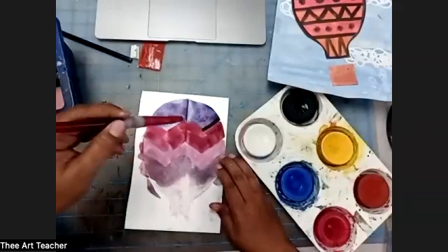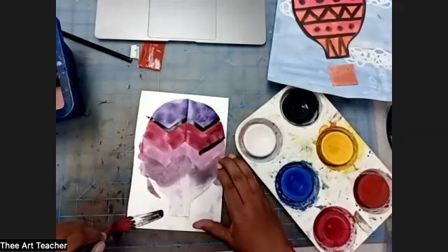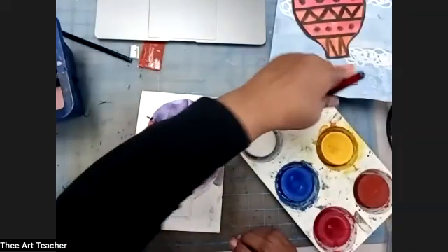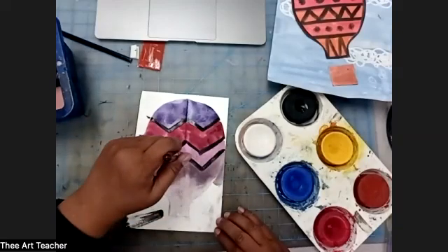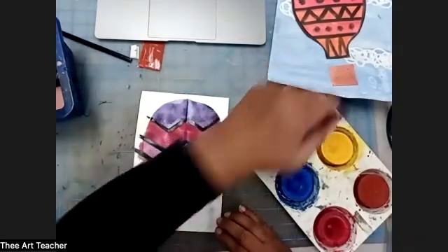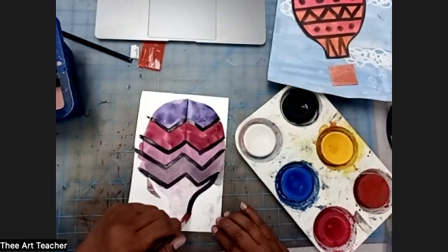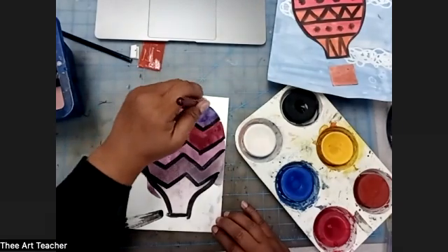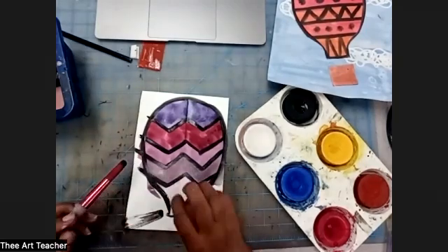And I'm going to hold my brush up so I can make a skinny line. If I press down flat like this, then I get a big line. So you got to hold your brush up and your elbow up so that it's not resting on the table. And then hold your brush up and you can make a skinny line. And again, I'm not using any extra water because I want the line to be dark. And now I'm going to just do the edges of my hot air balloon. And also, if there is any extra water, it's not going to run off. So now I can let this dry.